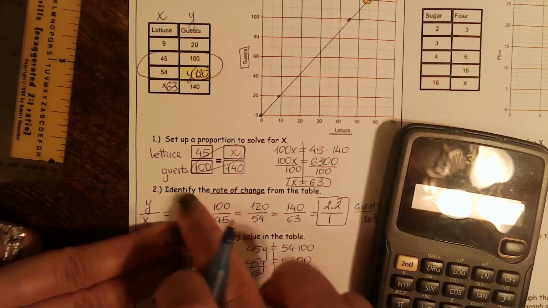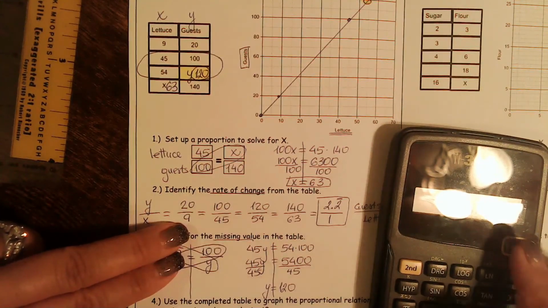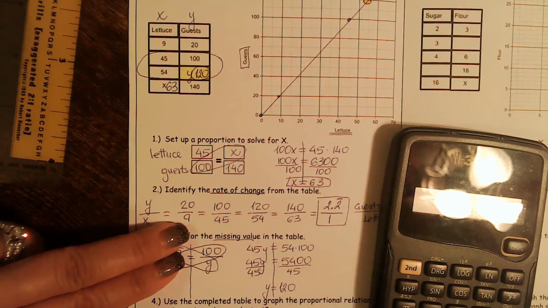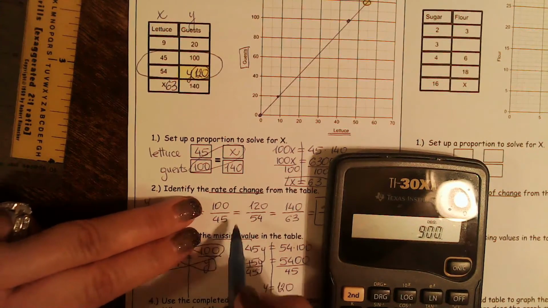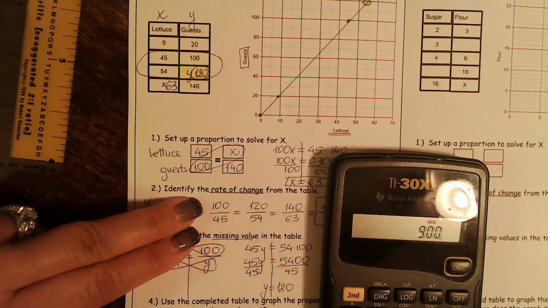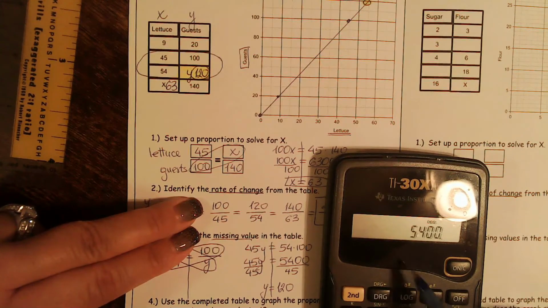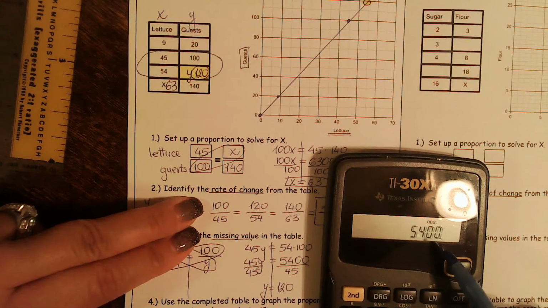Another way to check the equivalent ratios is using the cross products. So let's say 20 times 45 is 900, and that's the same as 9 times 100. Or you can use the next two and go 100 times 54 is 5,400, and 45 times 120 is 5,400.